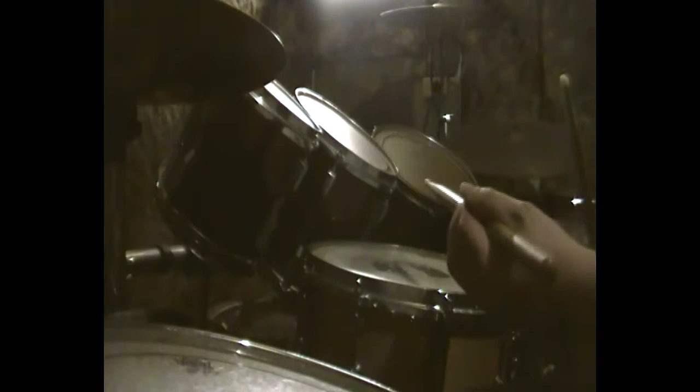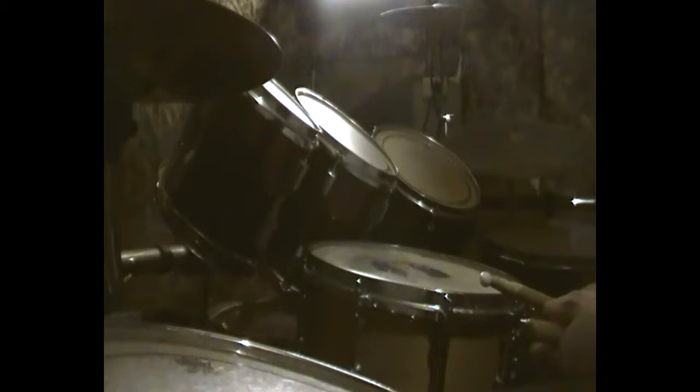So 1, 2, 3, 1, 2, 3, 4. Just trying to do it really quietly. Alright, put the whole thing together. I'm playing on the hi-hat this time with a pretty tight hi-hat, as it tends to cover up everything on the camera. Anyway, 1, 2, 3, 1, 2, 3, 4. There we have it.